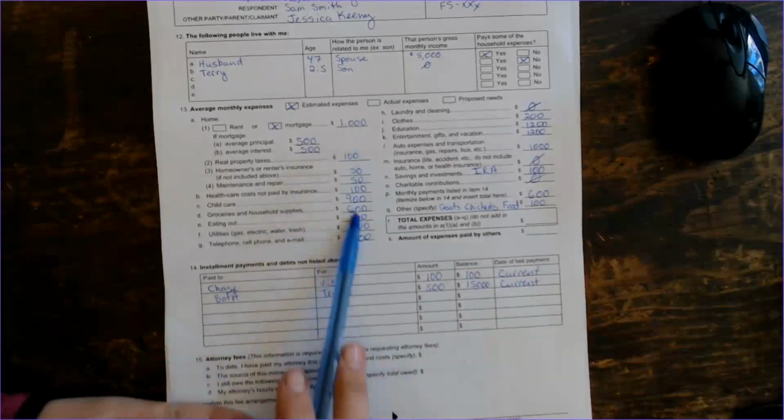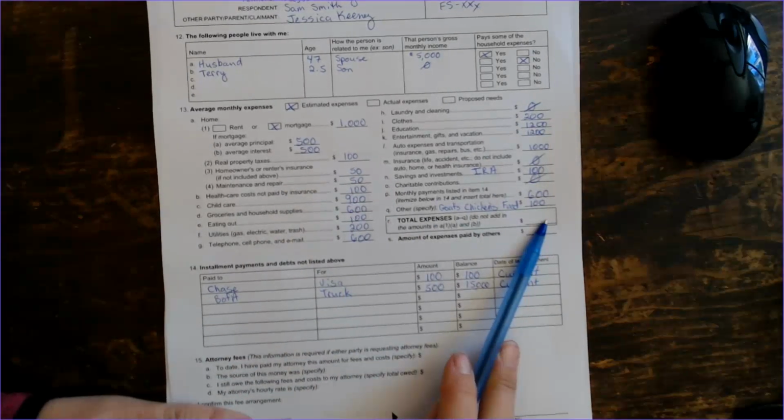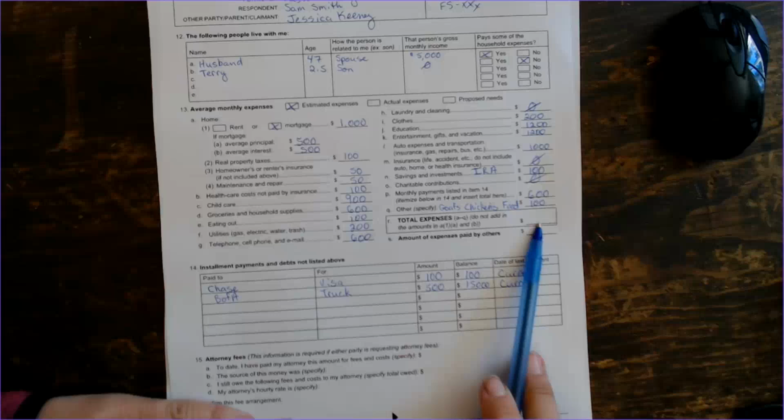So now what we're going to do is get together our calculator and tally all of this up, and then put what the total is.